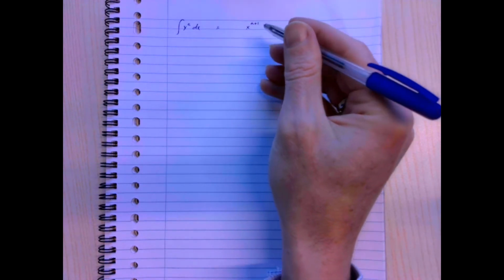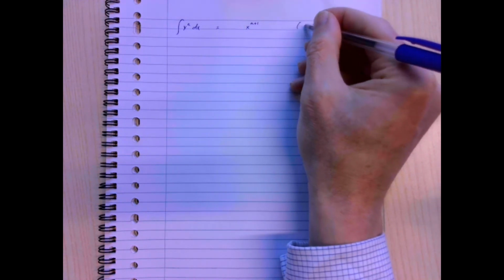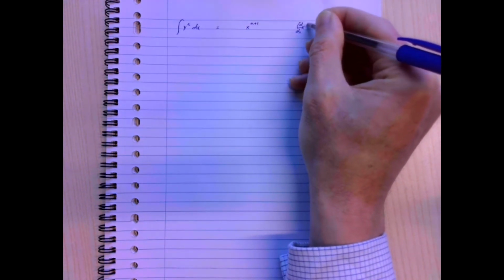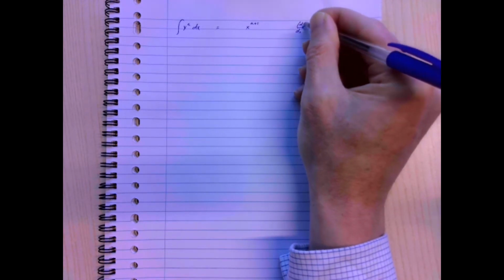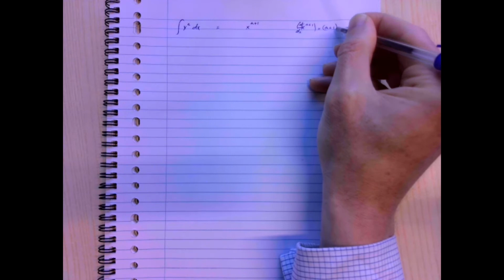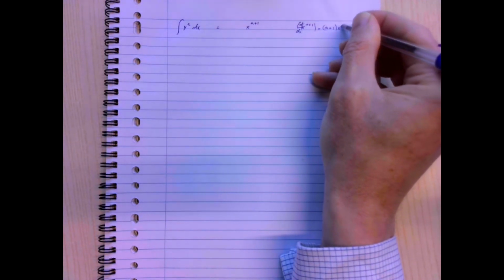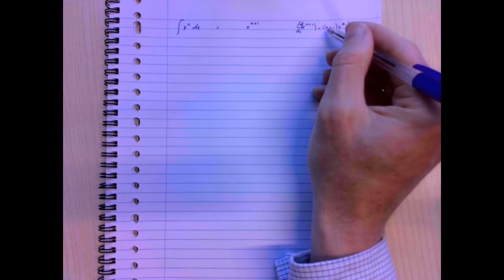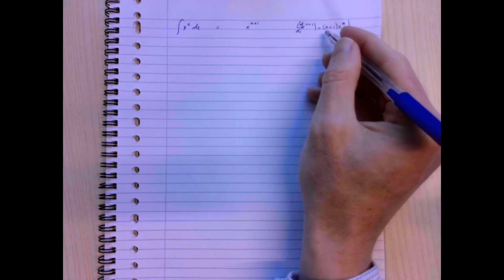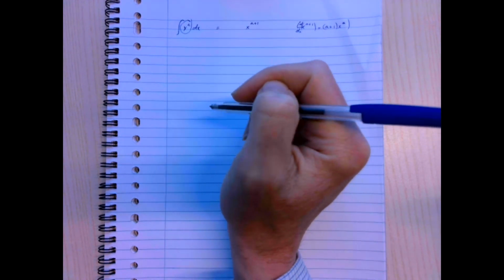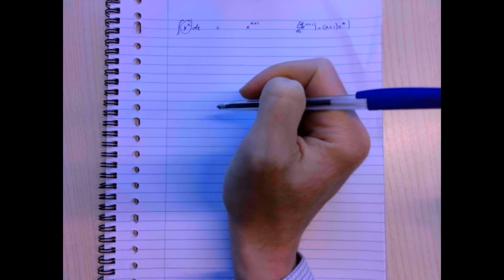x to the a plus 1, d/dx of x to the power a plus 1 is a plus 1 times x to the a, we know that. So a plus 1 goes down by 1, but we get the a plus 1 up front. So well, the x to the power a is what we need. What we ordered. We wanted this to be x to the power a, but we have this annoying a plus 1, which you have to get rid of.